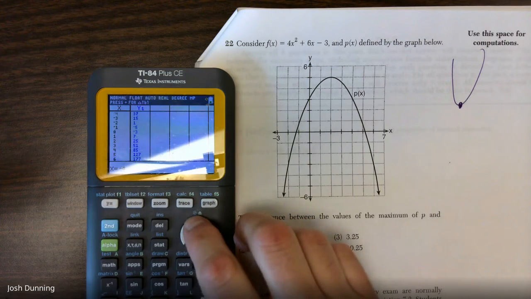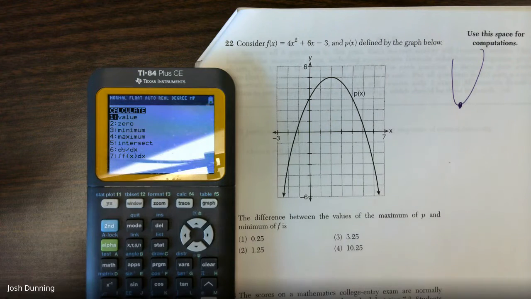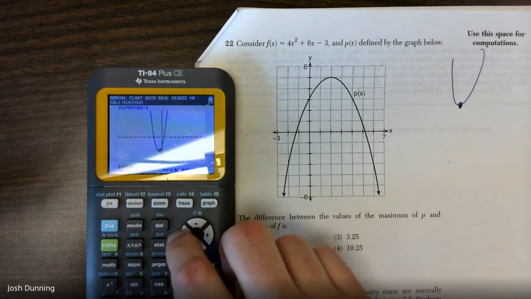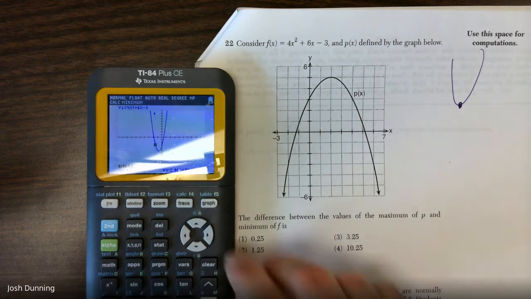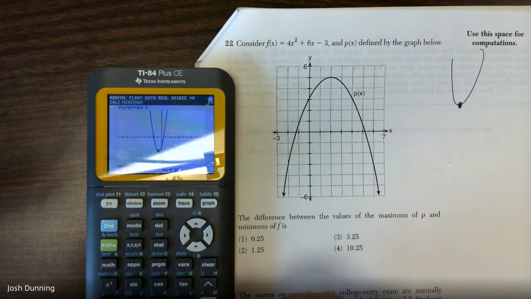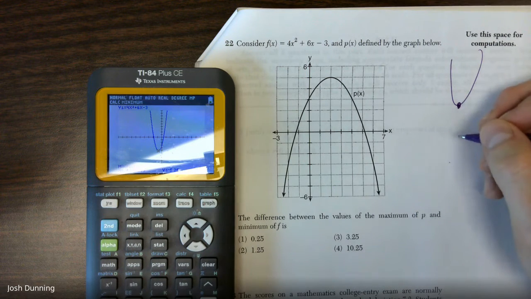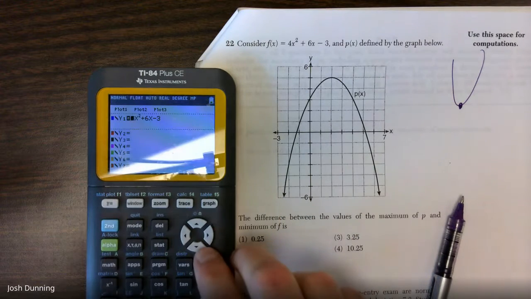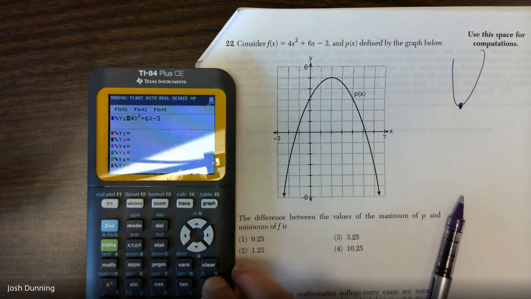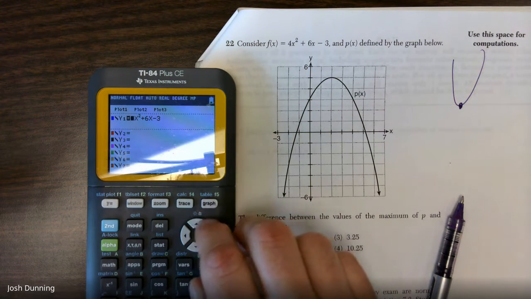Well, actually, excuse me. I think this one's off here. So let's go back to second calc. Let's find our minimum. Put this on the left side, put this on the right side, then just hit enter again. So the minimum, type that in there. That's weird.